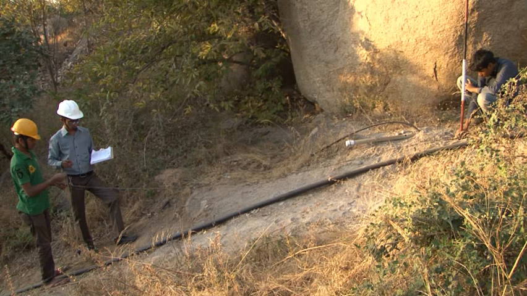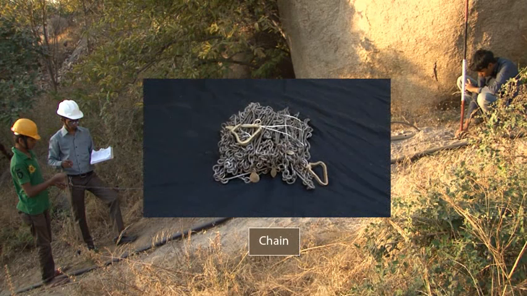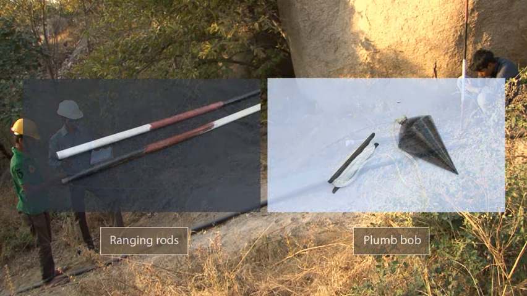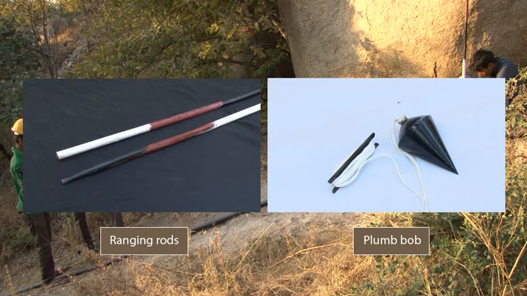To summarize, the instruments used for chaining are chain, arrows, pegs, ranging rods and plumb bob.